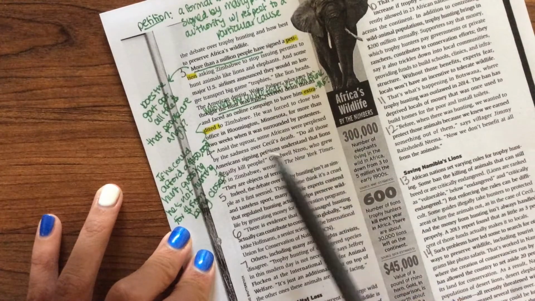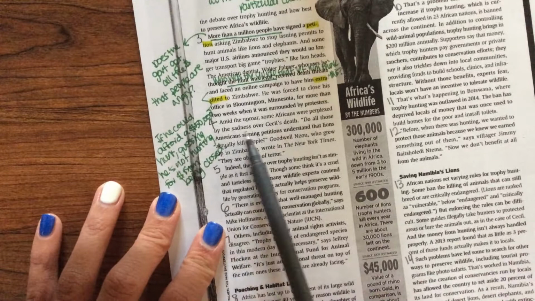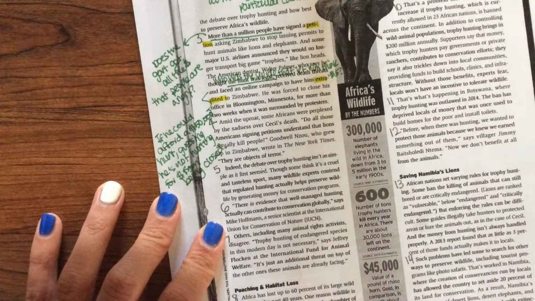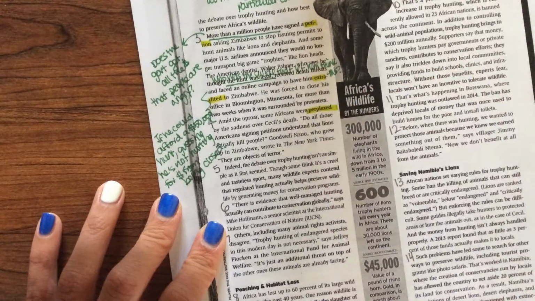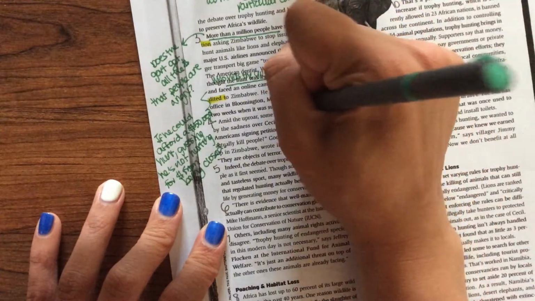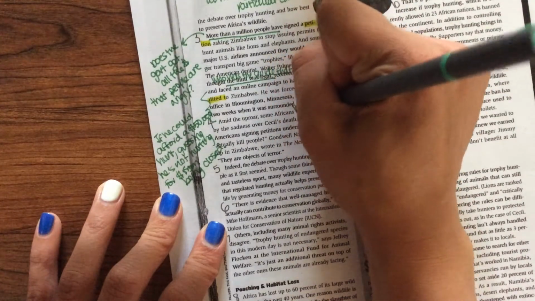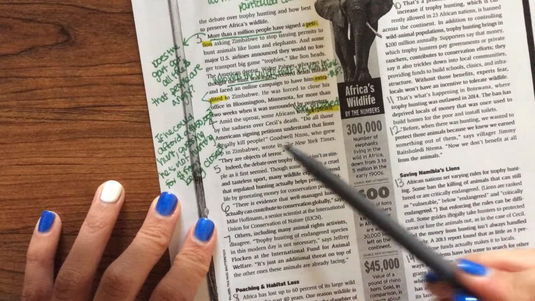I would then continue on where it says, amid the uproar, some Africans were perplexed by the sadness over Cecil's death. Again, I don't know what the word perplexed means, so I might look that up. I found out that the word perplexed means very puzzled, and so I'm going to write that in here. Again, some of these you can just write right on top if it's only a few short words. And then it's right there too when I reread through this.